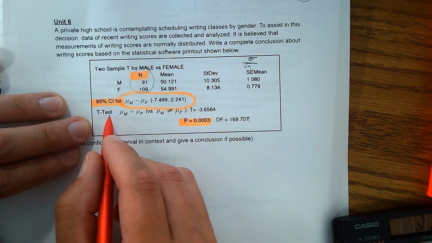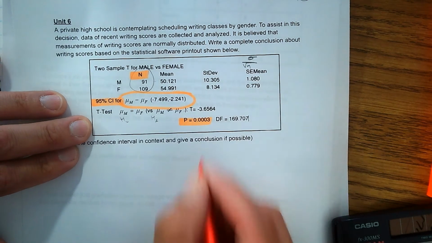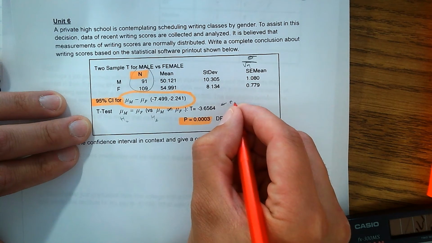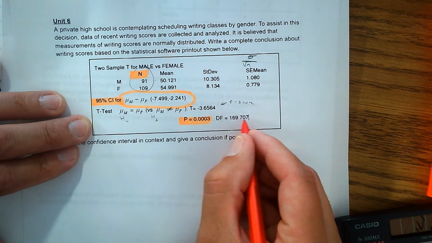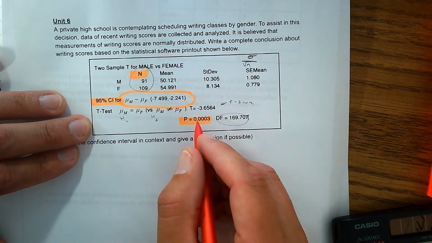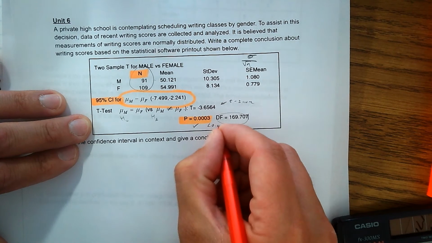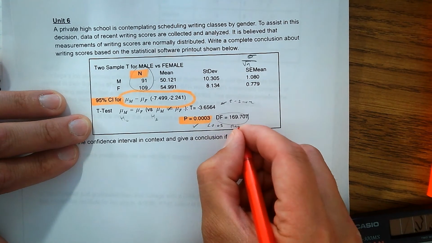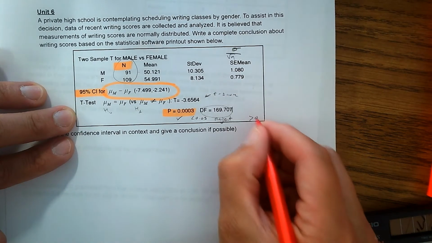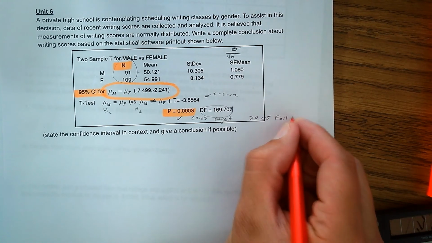This is the null hypothesis here. This is the alternative. And this is your z-score, this is your t-score, your student's t-score. Degrees of freedom is listed there. And this is our p-value. Remember the p-value: if it's less than 0.05, you reject. If it's greater than 0.05, that's our general marker for when we fail to reject.